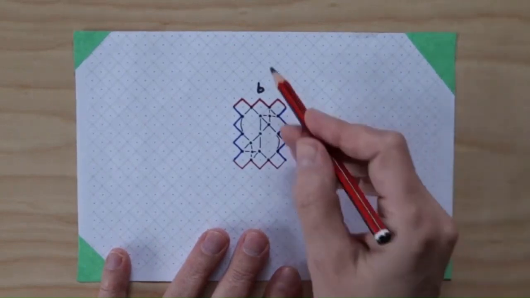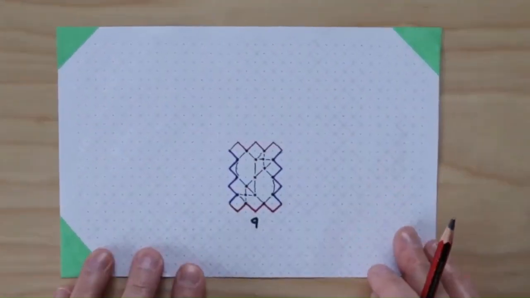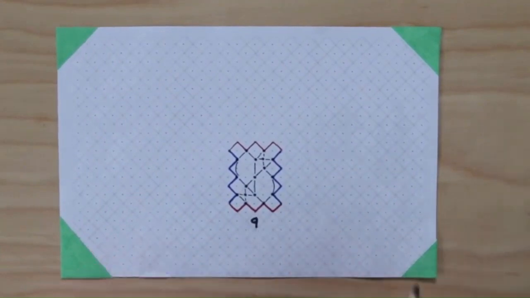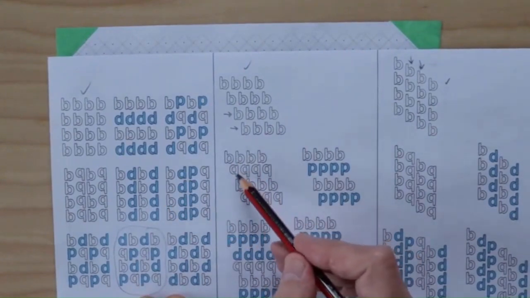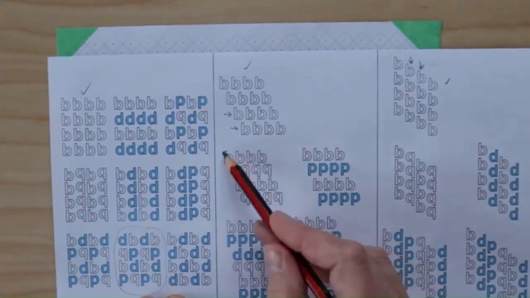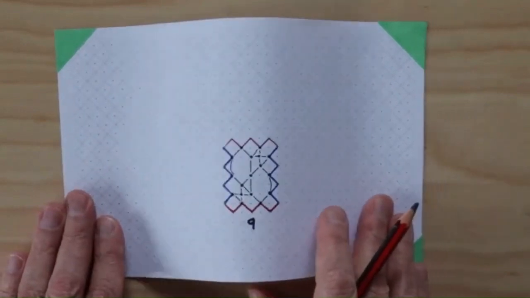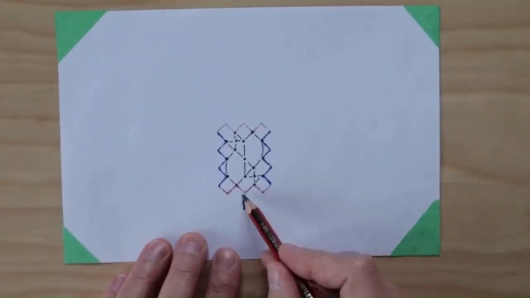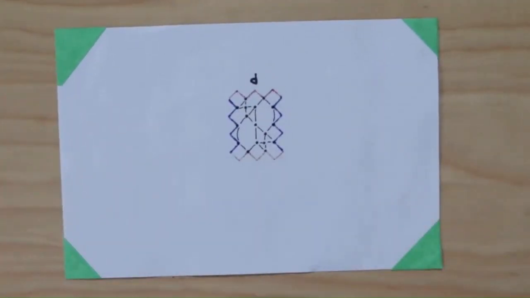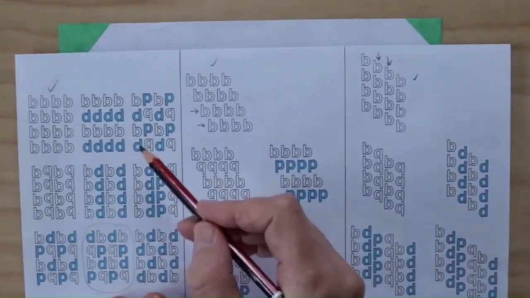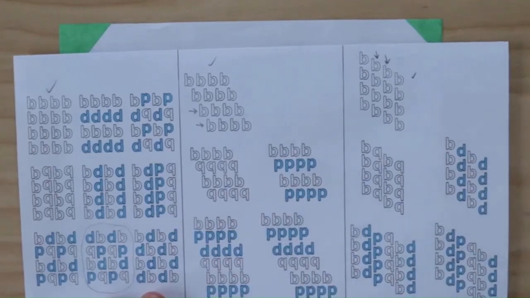The other thing to notice is here I have the letter B, and if I just rotate my pattern 180 degrees, I get the letter Q. Notice in the cheat sheet, the letter B and the letter Q are both in white, meaning they appear on the same side of the template paper. If I turn the template over, I get the letter P. And if I rotate that 180 degrees, I get the letter D. So notice that D and P are always in blue, meaning they're on the same side of the template paper.